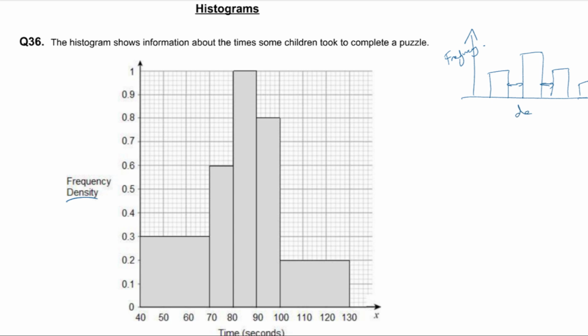These are for discrete data. That means whole number values or part number values, but certainly not all the numbers in between. But these are for continuous data. So think about time or distance and things like that, what they're used for. Okay, so that's another difference between them.